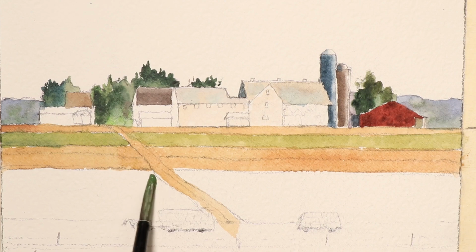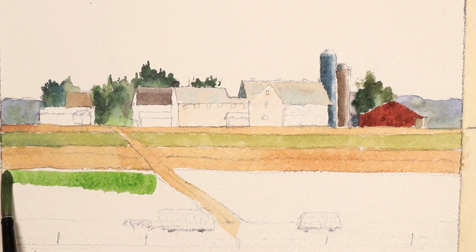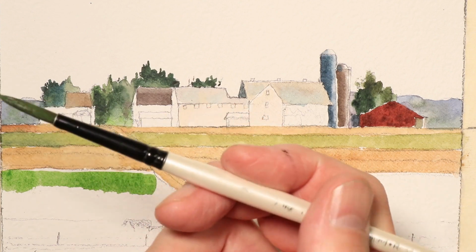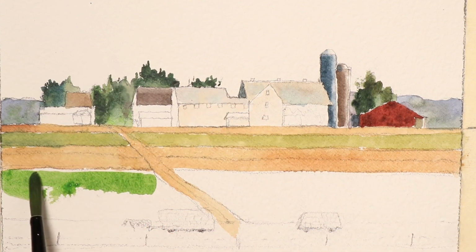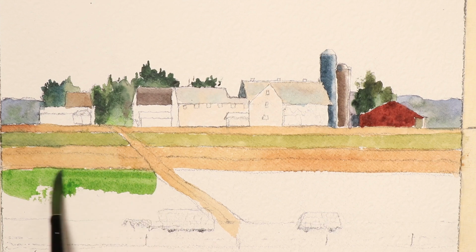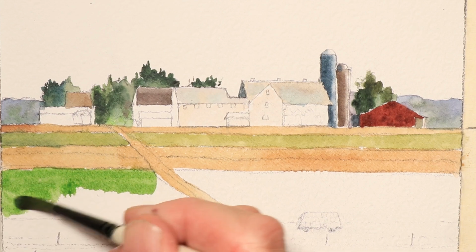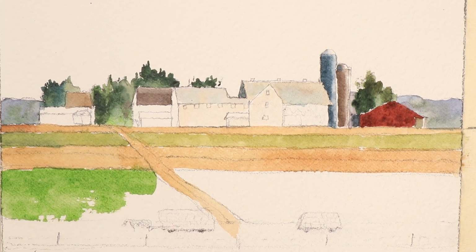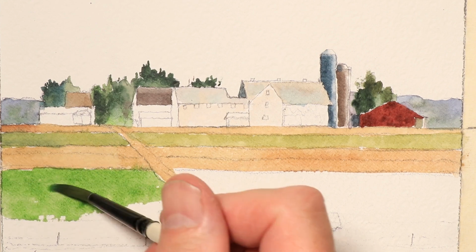But this here is quite a bit of green, a large area, so I'm just going to use a little bit of a larger brush. I grabbed my Simply Simmons number 9, and then we're just going to get that here, like so. I'll go for the more controlled brushwork.